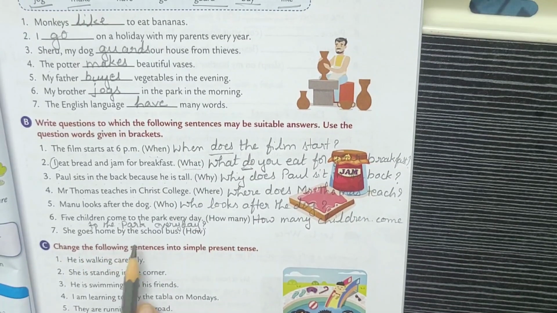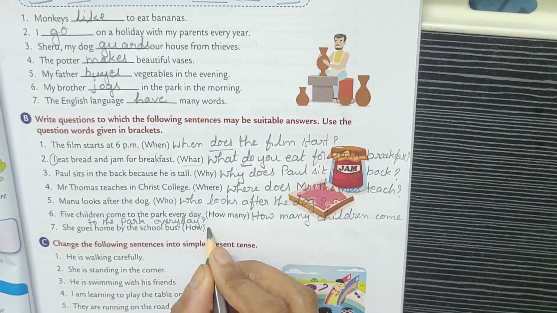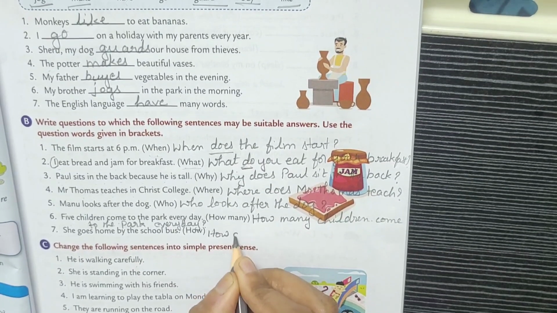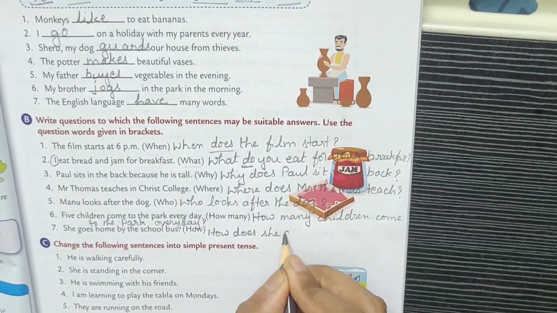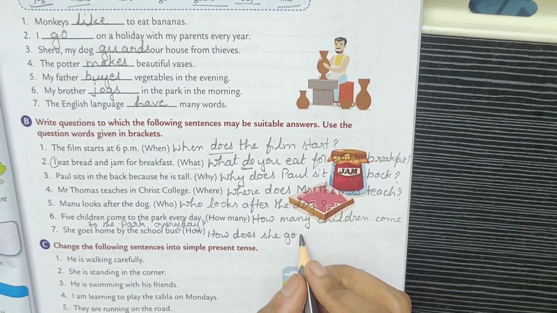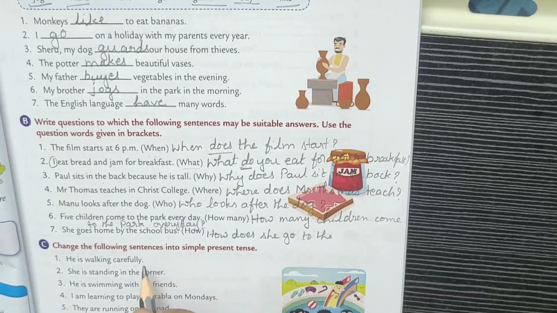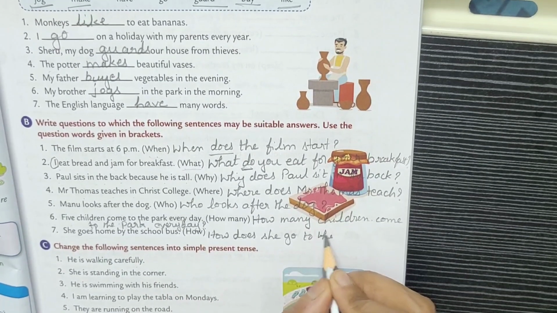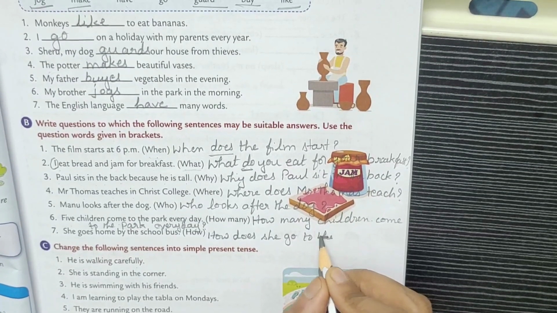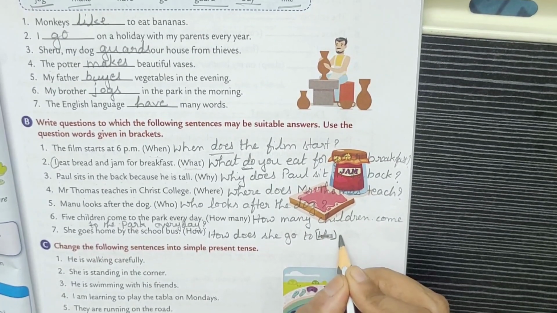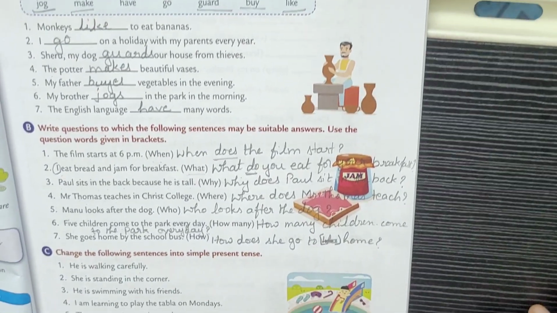She goes home by the school bus. How does she go home? Okay.